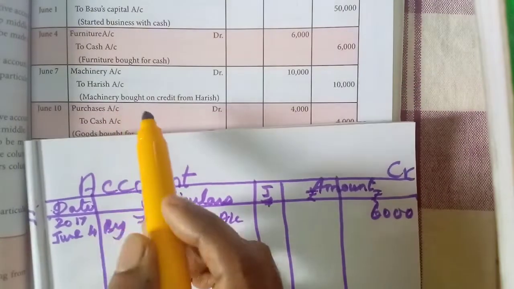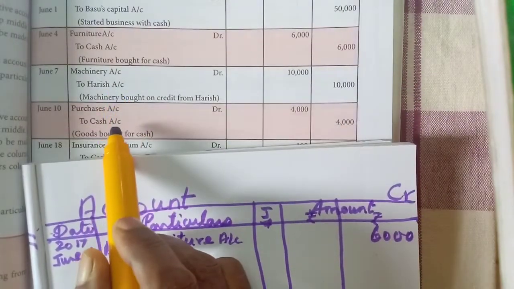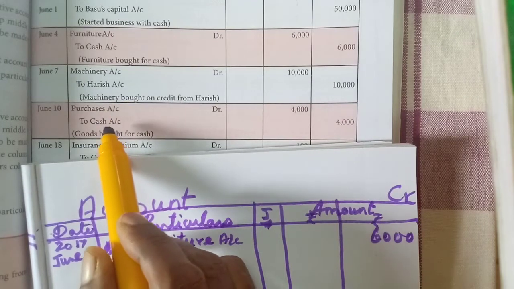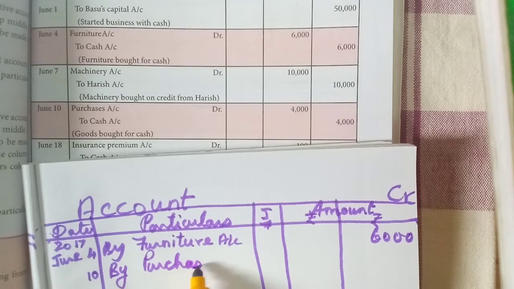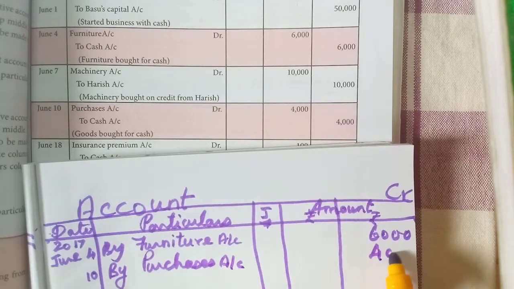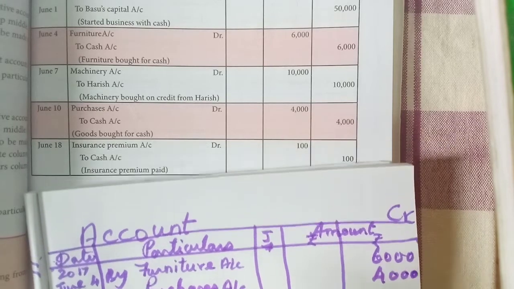Okay, then the third one, no cash. The fourth one, cash available. Cash is credited, isn't it? So now you write only the date, 10. How should we post? By purchases. Purchases account 4,000. Any other cash?